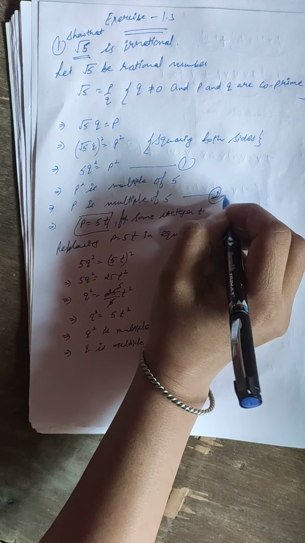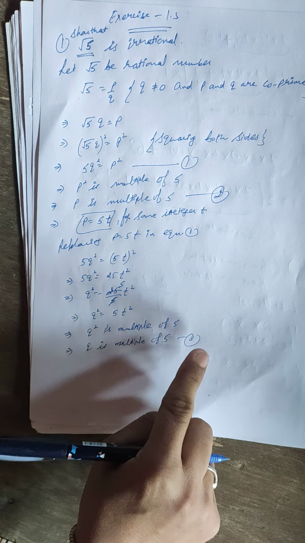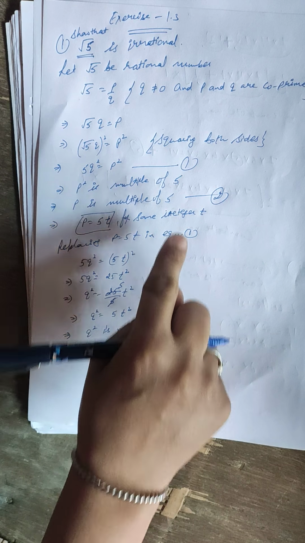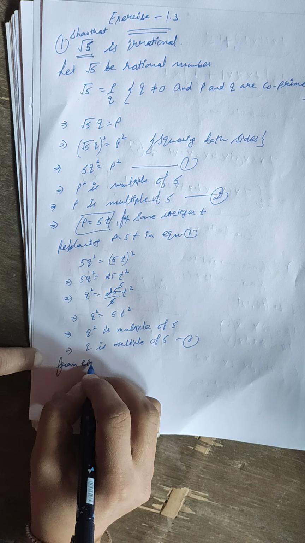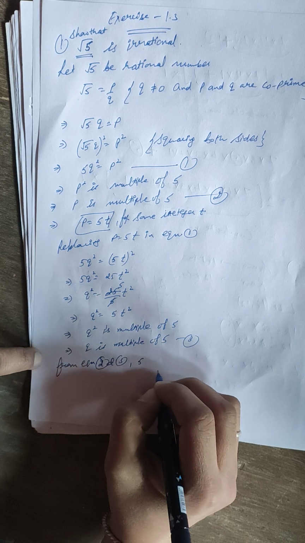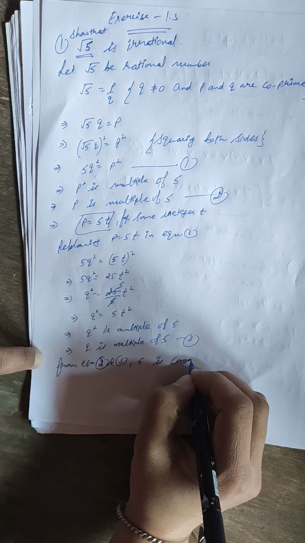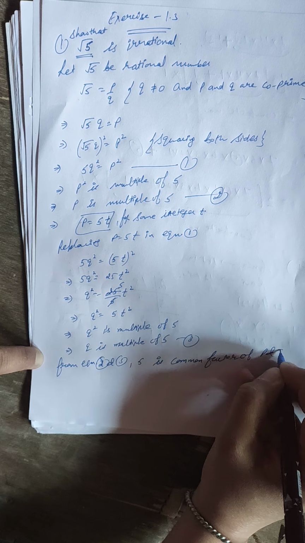See now, from equation number 2 and 3: p is a multiple of 5, and q is a multiple of 5. Then it means 5 is a common factor of p and q.